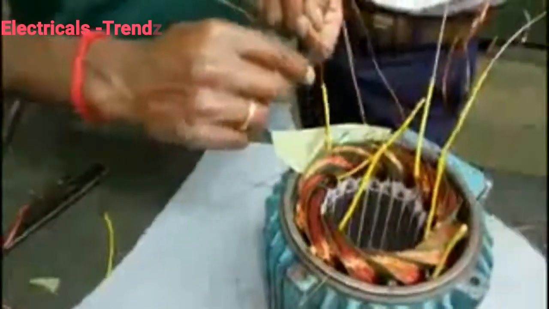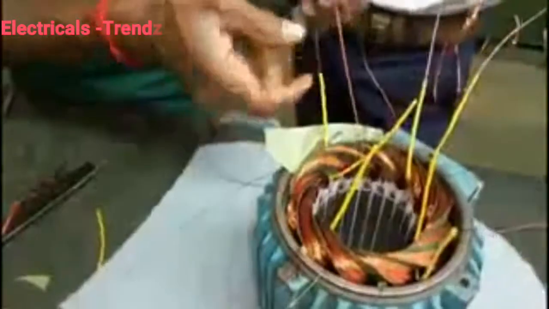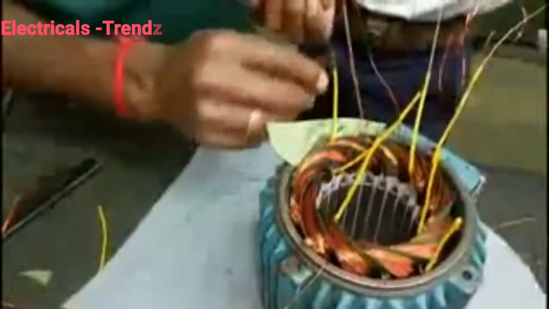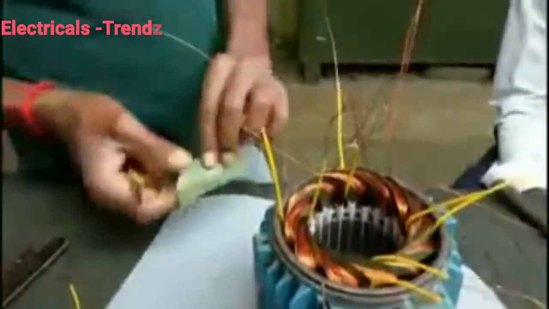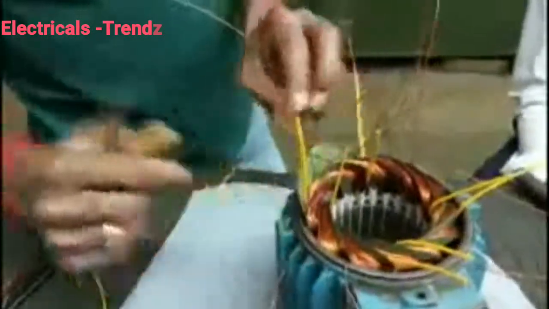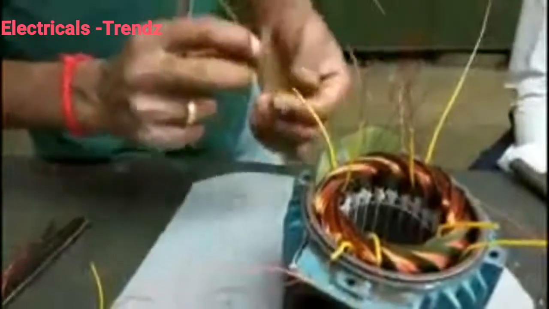We are removing the insulation with the help of a knife, and proper care is taken so that no insulation is left, or else the connection will not be proper. Now we will remove the insulation for the others.